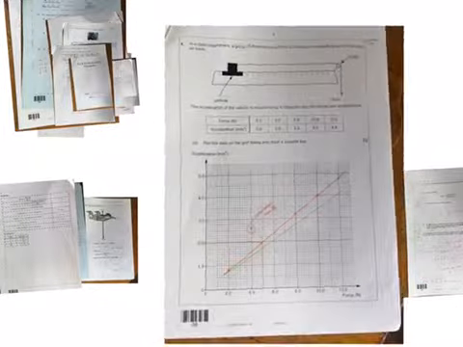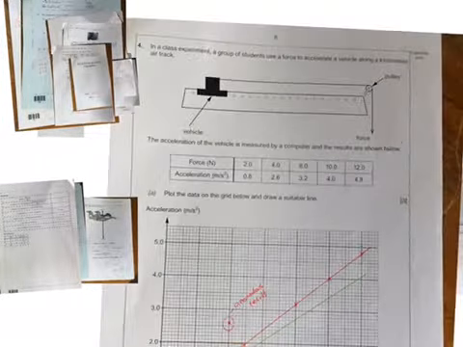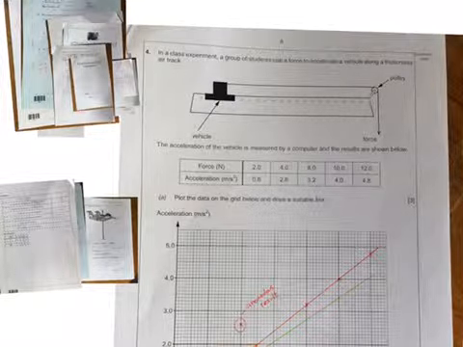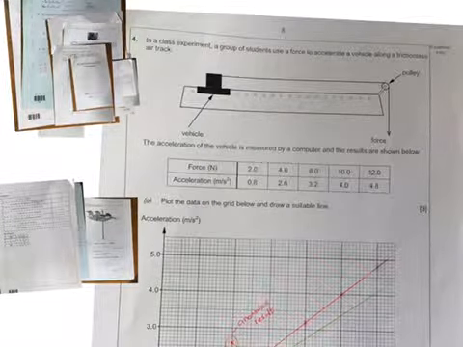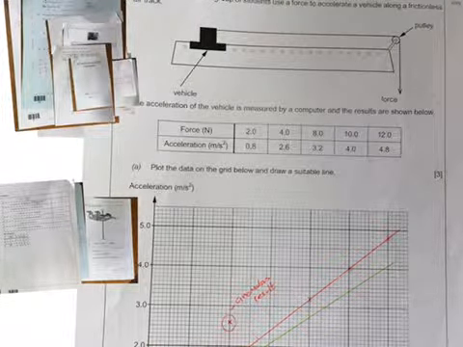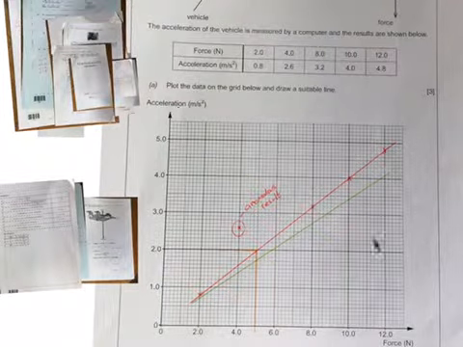Two more pages. This is a big paper, this one. In a class experiment, a group of students use a force to accelerate a vehicle along a frictionless air track. So we've got a set of results here. Let's plot them. It's given us our axes, so we don't have to worry about that.